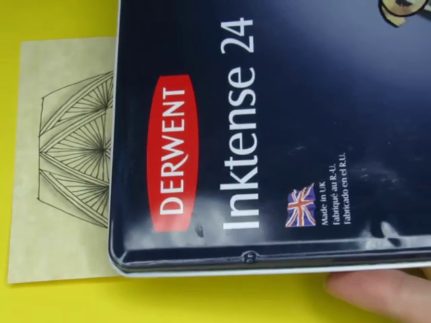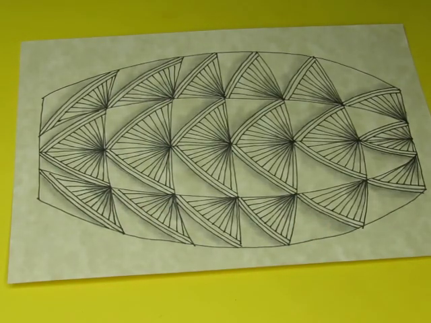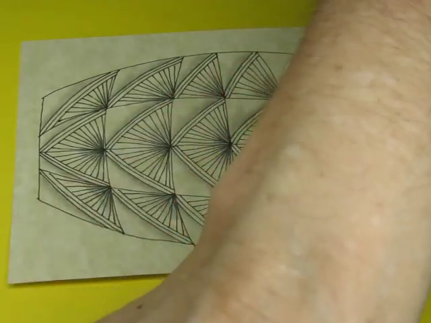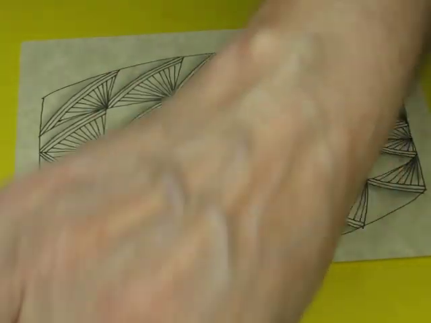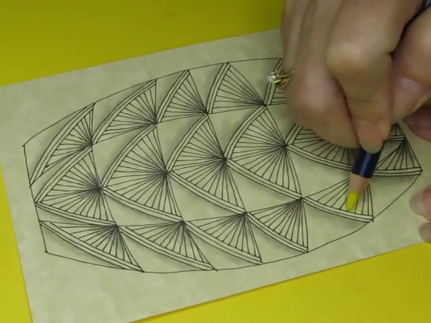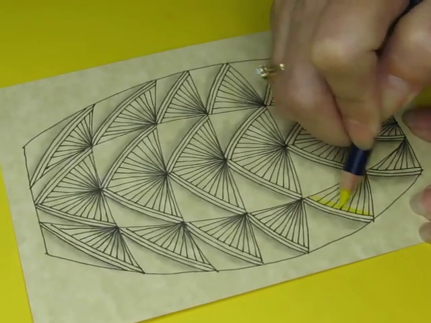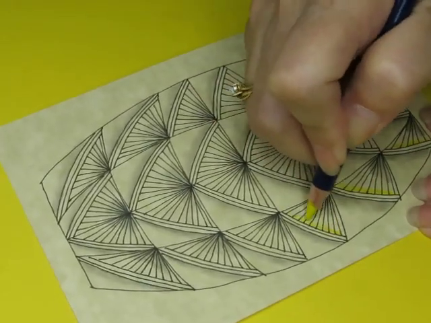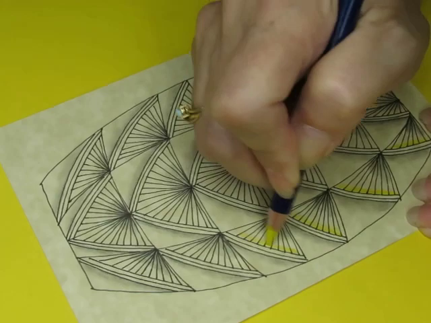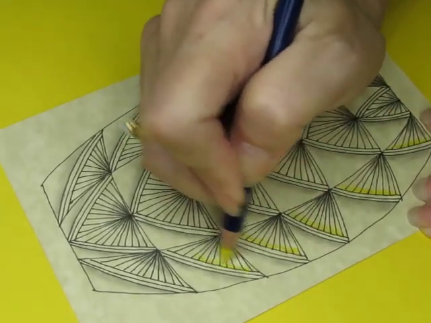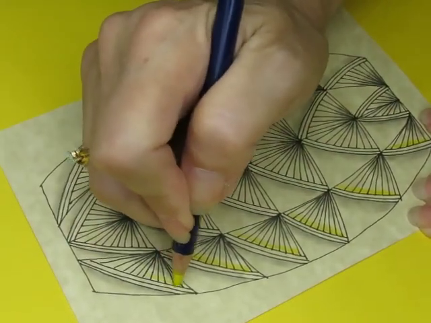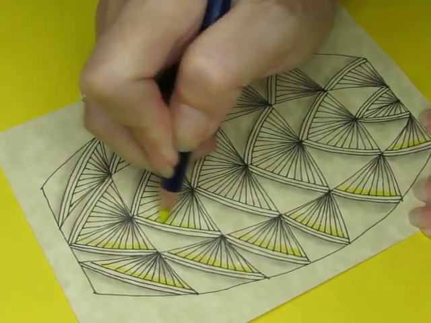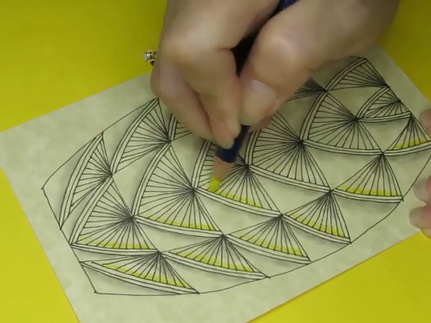Going for Inktense. Got the 24 pack of Inktense. And I'm going to go for a yellow. I'm feeling pineapple-y here. I'm going to lay down some color and then I'm going to come back with my water brush and blend that out a little bit.